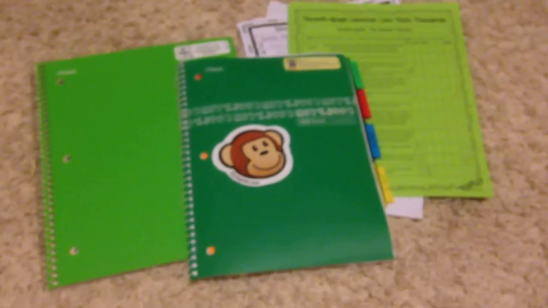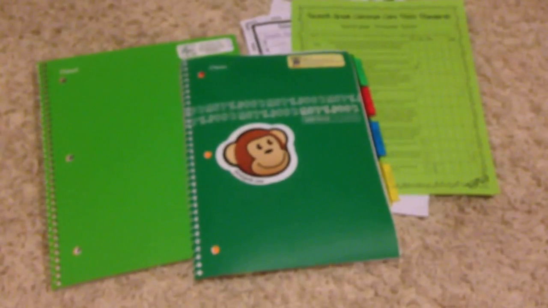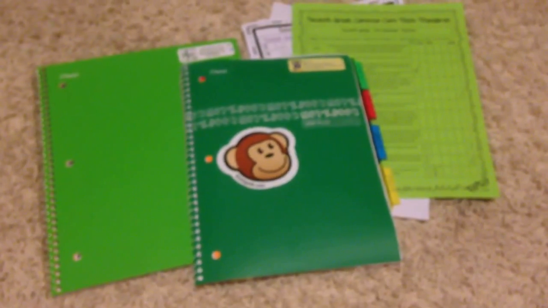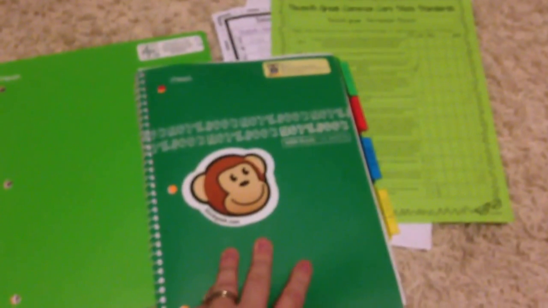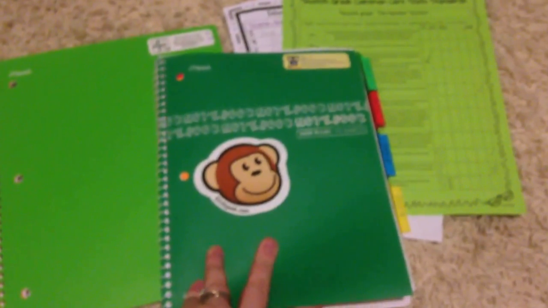I just wanted to take some time today to go over the beginnings of an interactive notebook. Many of you have seen my videos in the past, and if you haven't, I suggest you take some time and go look at those. So this is the notebook that I have done for the past school year, and I have videos on this and how I've set it all up.